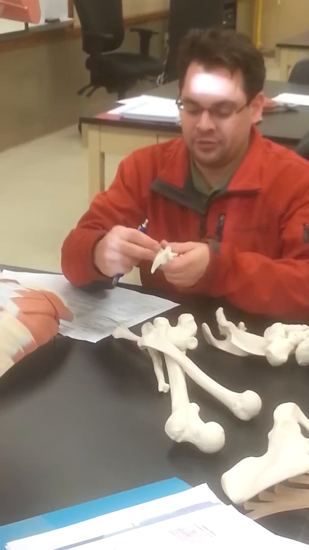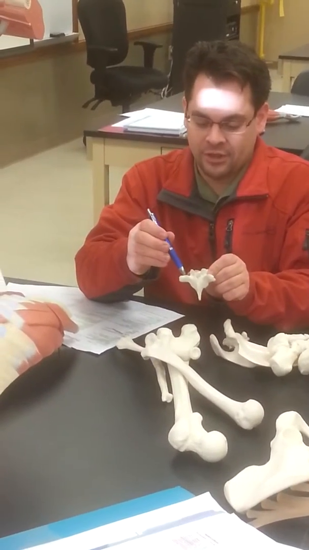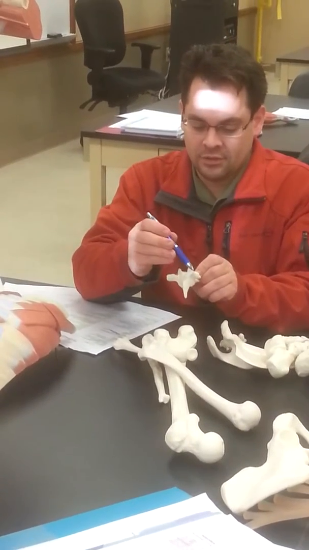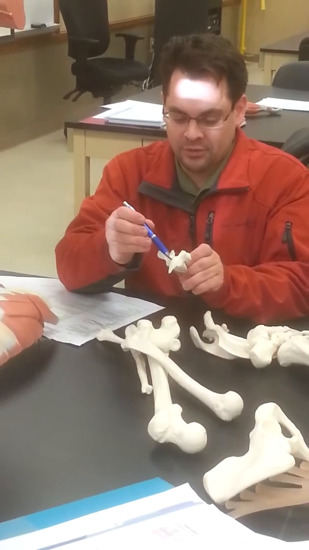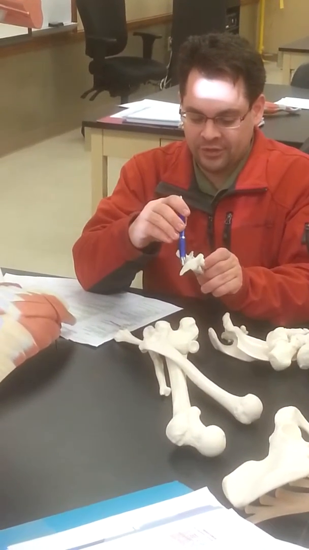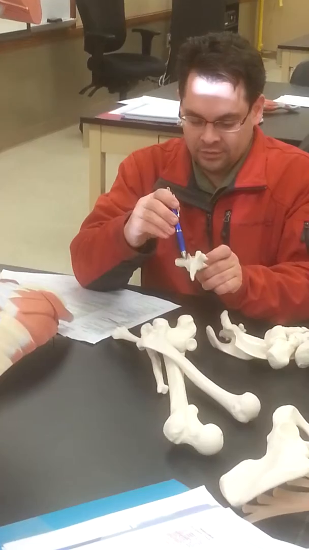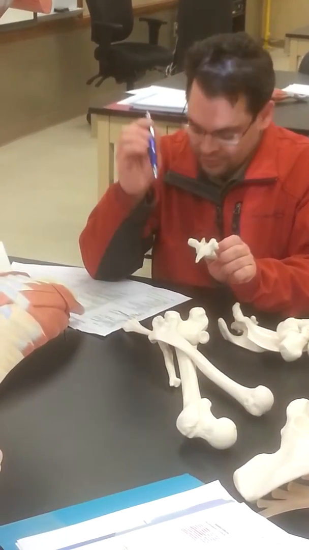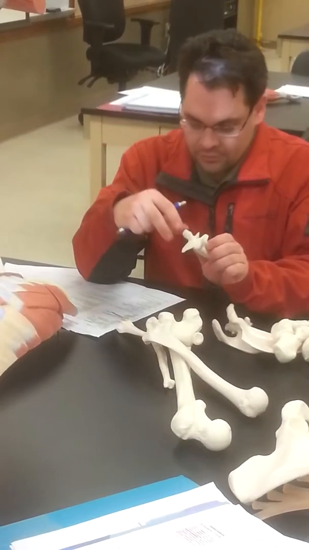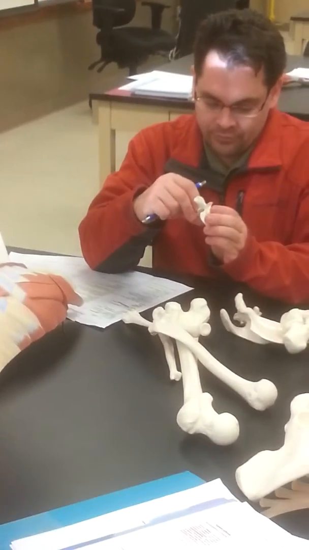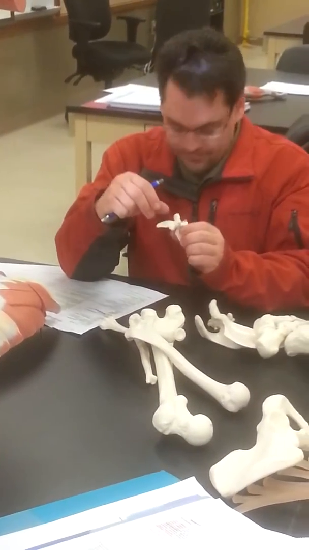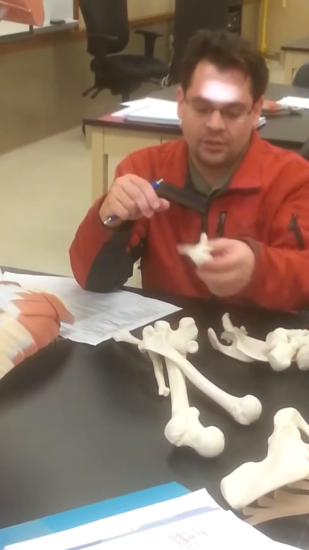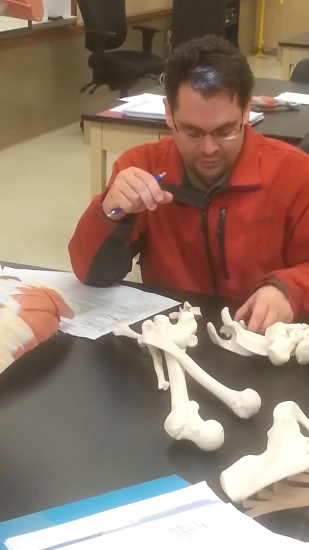Okay. Transverse processes are the ones projecting on the sides here. Spinous process is the one in the middle, and see how it's facing downwards. So thoracic vertebrae have a very long, downward facing spinous process. Now, this is a thoracic vertebrae.